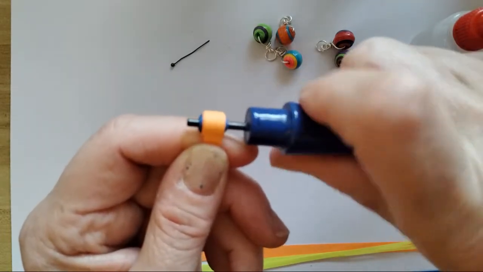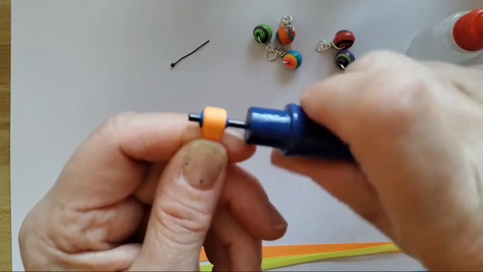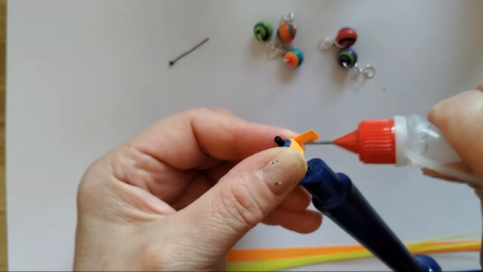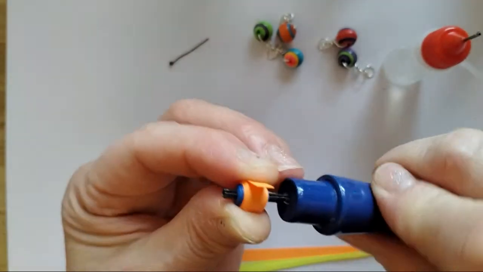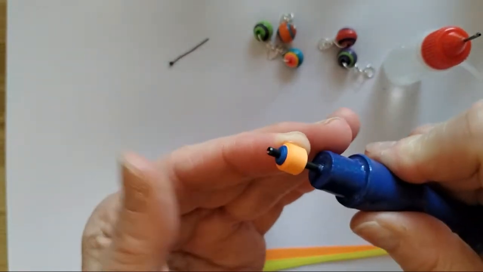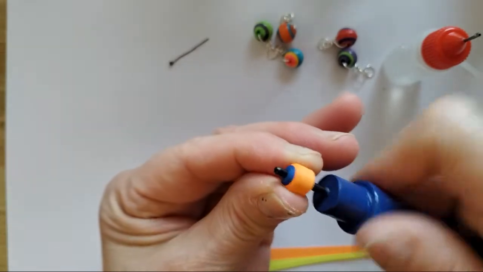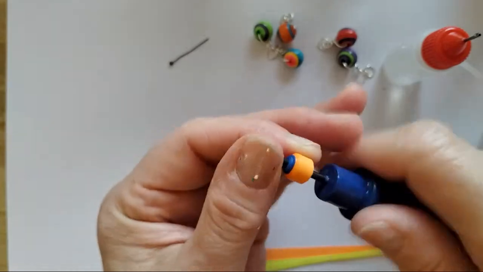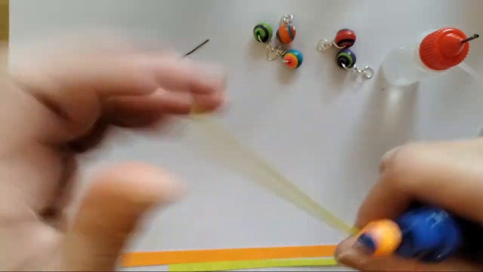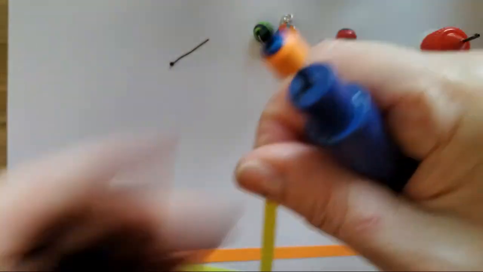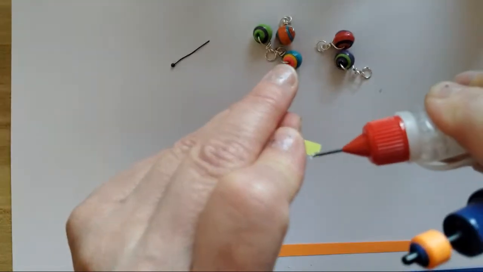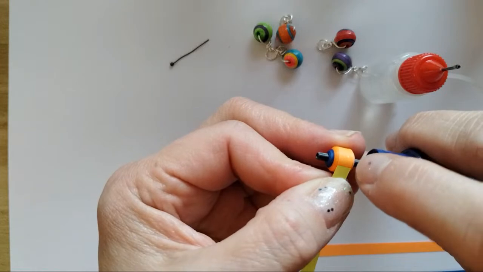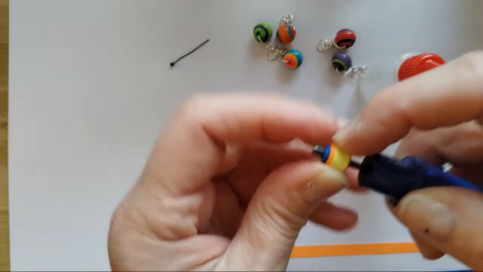I guess things happen. So, all right, when we get to the end, you want to flip it or however you roll them. Put a nice generous amount of glue on there because you want to keep it nice and together. And then we want to get our last but not least. And we're going to do this one. Put some glue on there. And there we go.